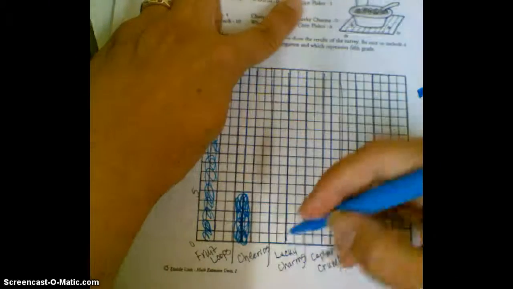And now I'm going to skip 2, that's 5th grade, and I'm going to go to Cheerios next. Cheerios was 5. I'll color in 2 rows for Cheerios. Next, skip the next Cheerios, go to Lucky Charms, and 10.